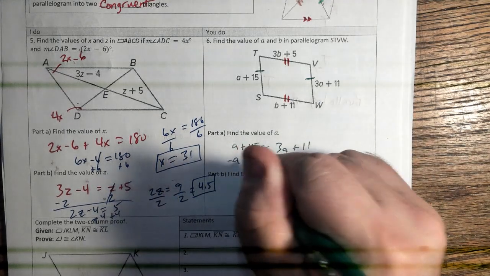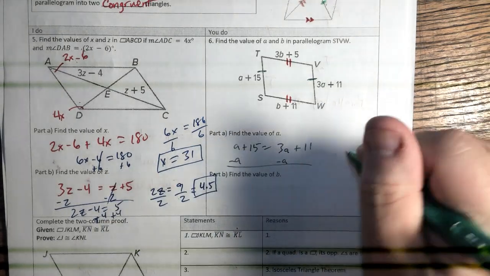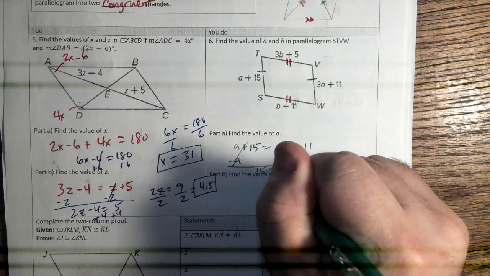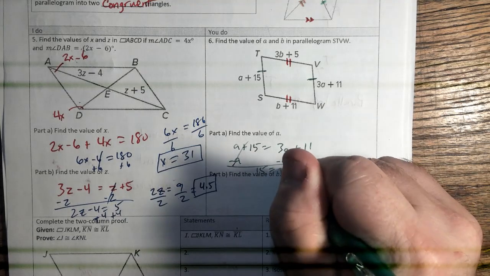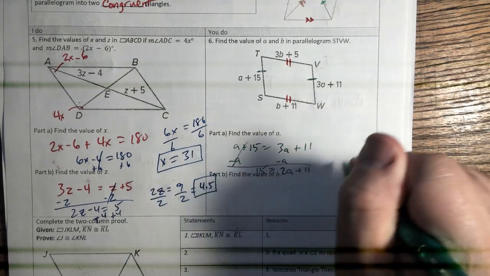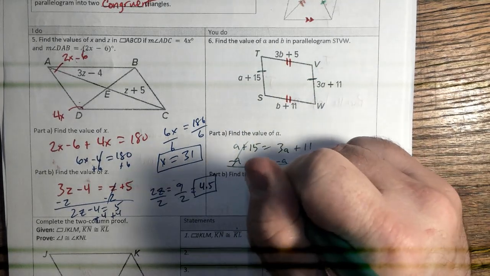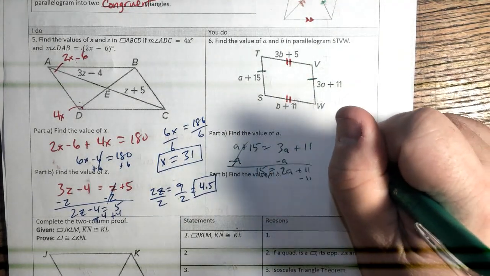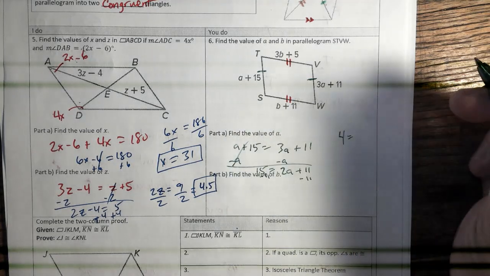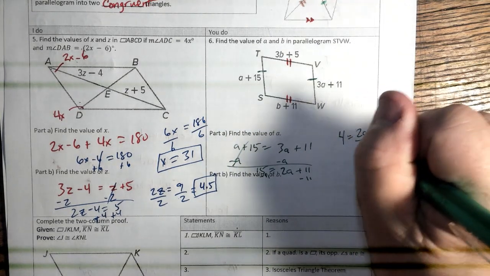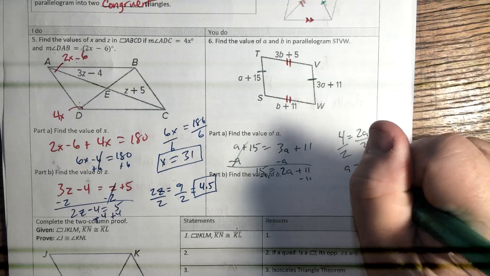Let's just subtract a from both sides. We've got our 15, and 3a minus a is 2a plus 11. We're going to subtract 11 from both sides. 15 minus 11 is 4, equals 2a. Divide both sides by 2. a is going to equal 2.